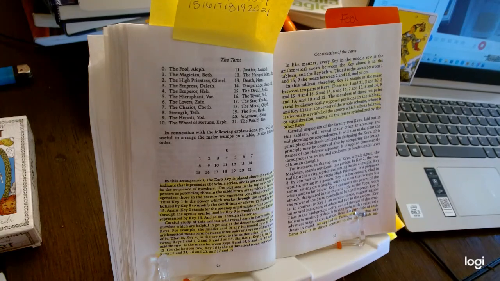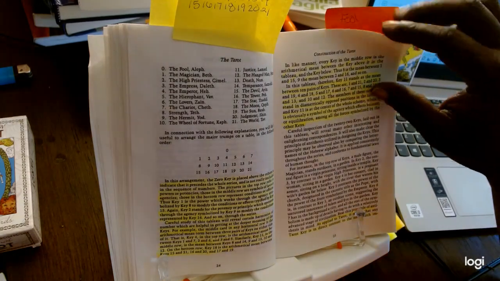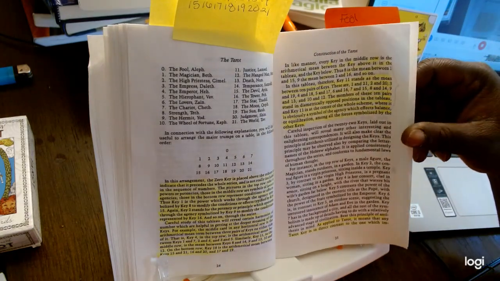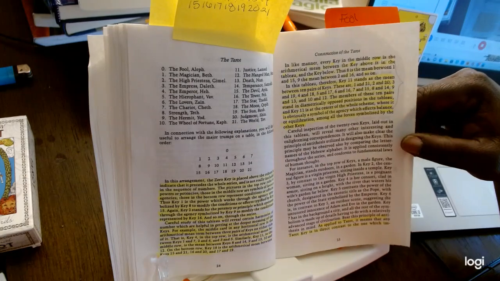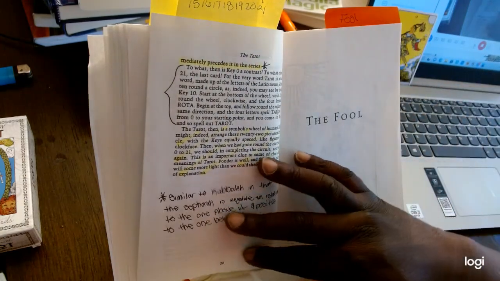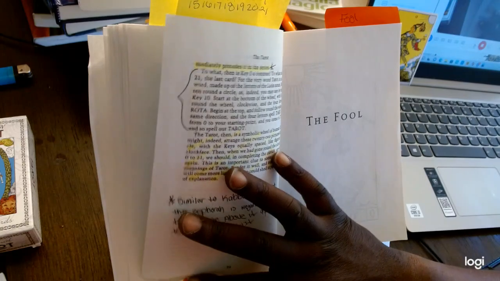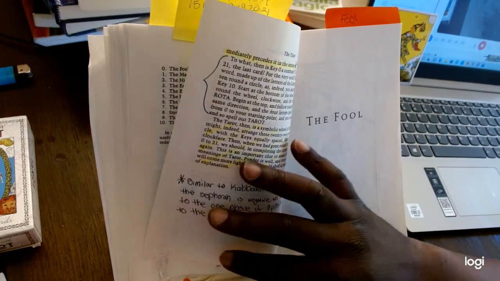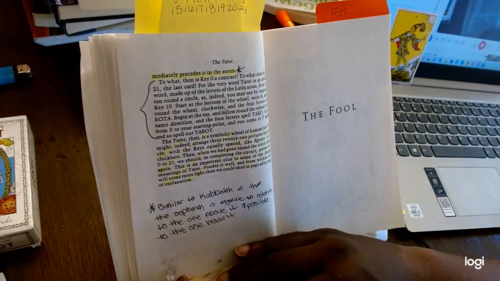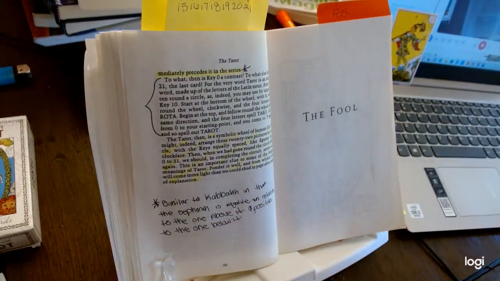Bear this principle of antithesis in mind. As applied to tarot, it means that any tarot key is in direct contrast to the one which immediately precedes it. So that brings to mind Kabbalah, because the Sephiroth above is considered positive to the one below, and the one below a Sephiroth is considered negative to the one above.